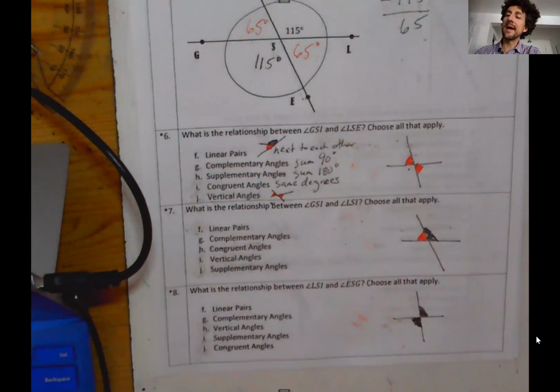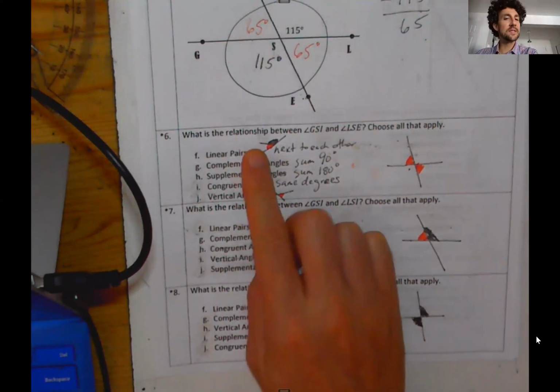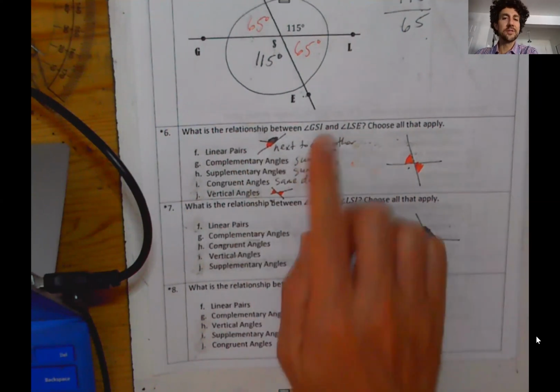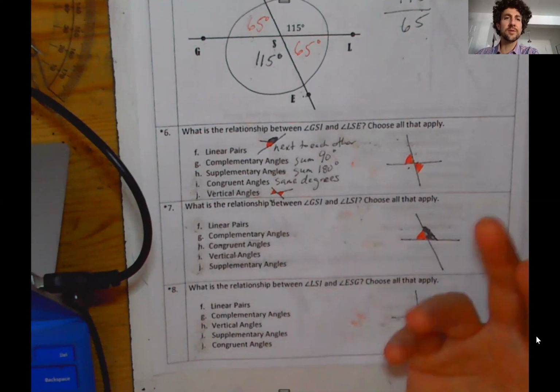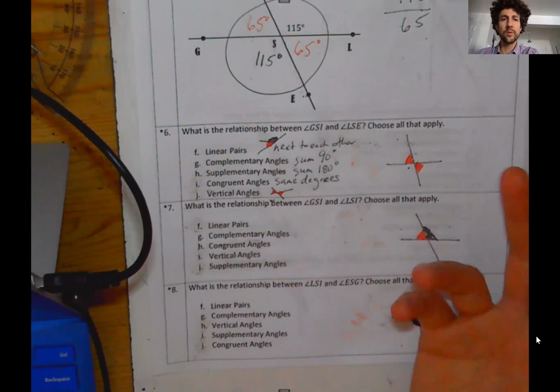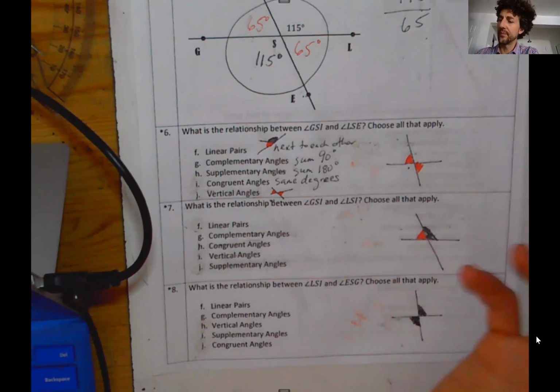All right, cool. Now we'll go back to question 6 and we'll do 6, 7, and 8 using process of elimination and our annotations. Hopefully, as you get better at this, you won't have to eliminate all the time because you'll know the definitions well. But for right now, we will use process of elimination.